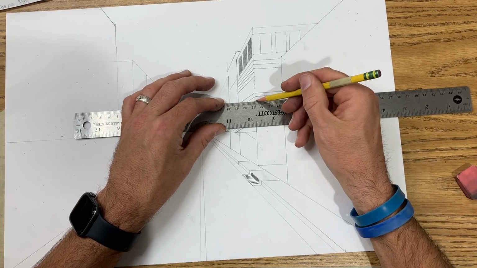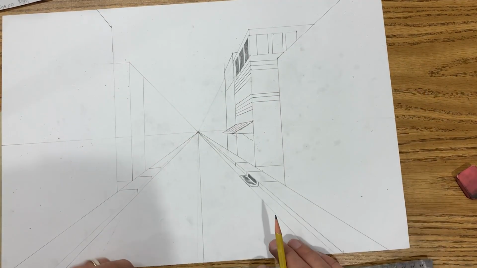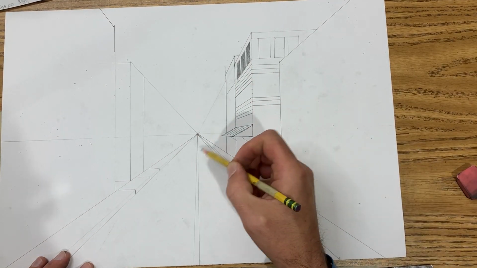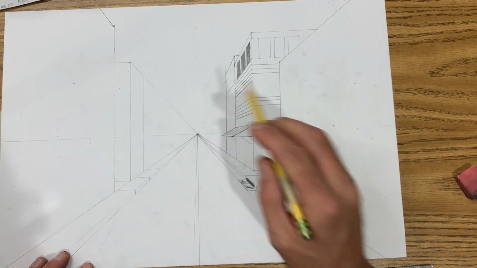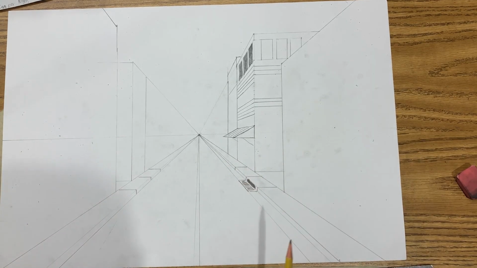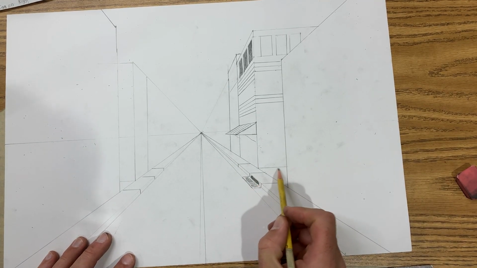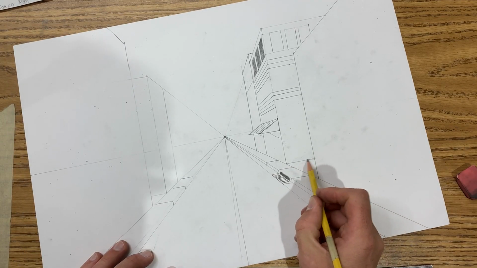So again, it gives the illusion that you could go into this alleyway, but if you're standing here, it goes back to that vanishing point. So it's one point linear perspective. All right. I can shade in that more. I can shade in this valley, this alleyway.